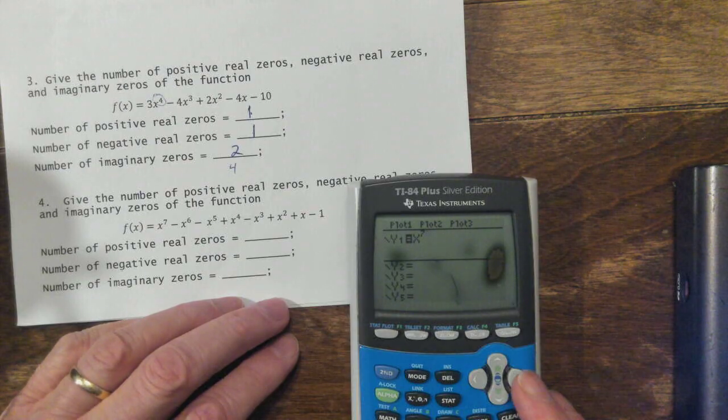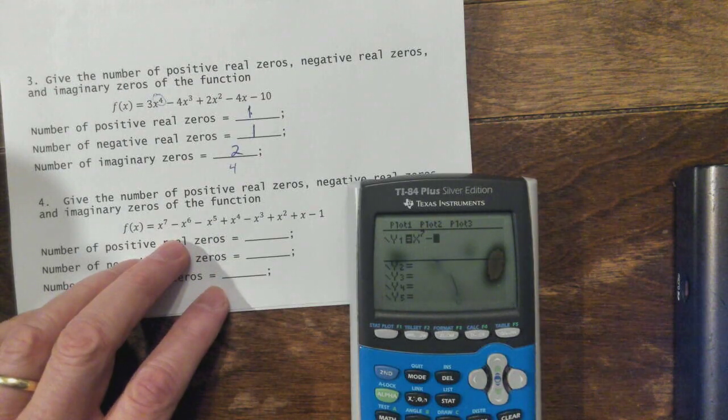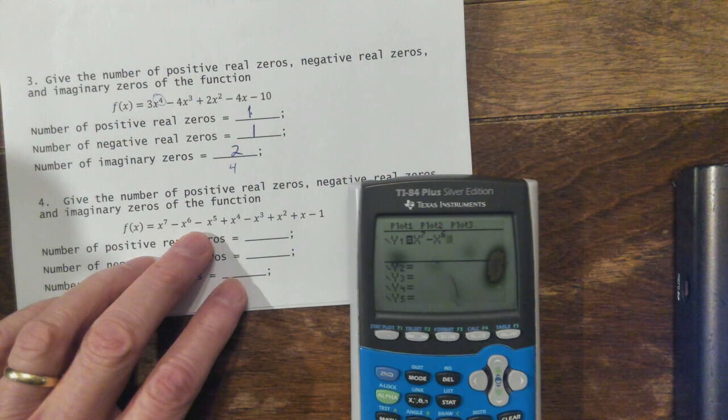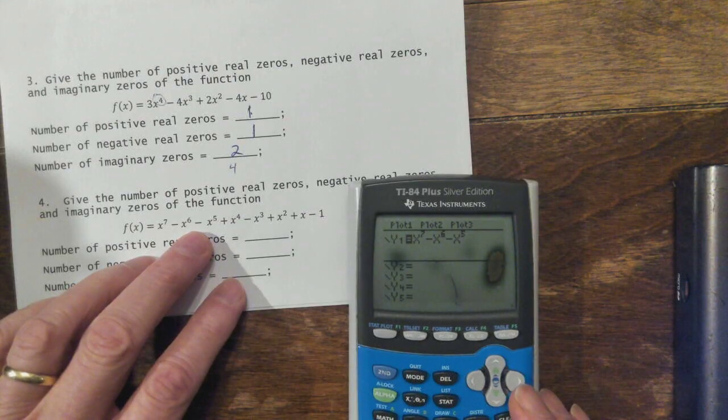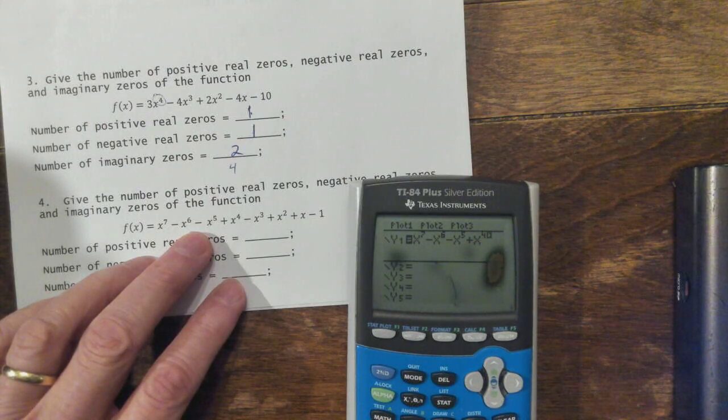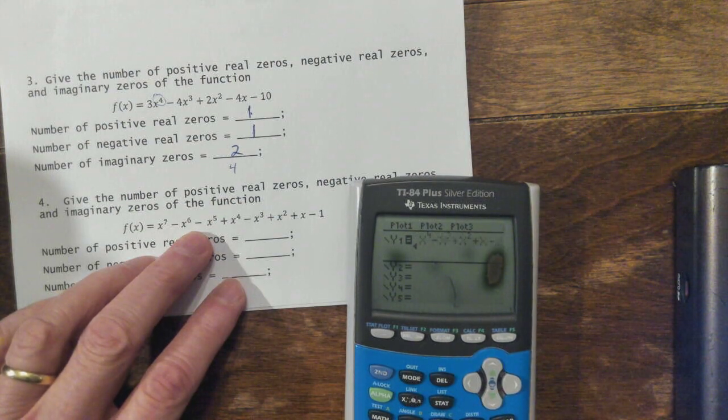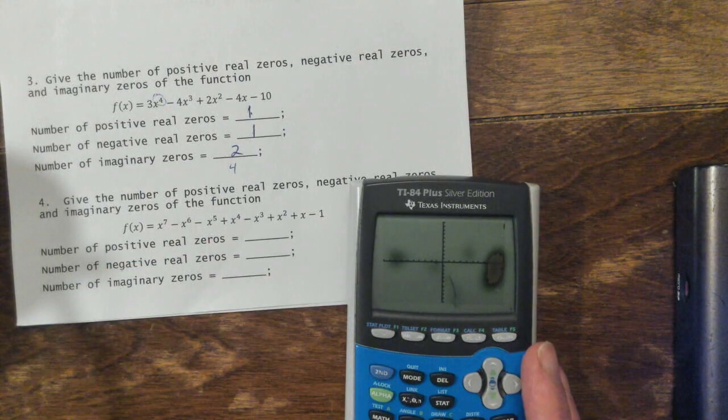So I'm going to go x to the 7th minus x to the 6th minus x to the 5th plus x to the 4th minus x to the 3rd plus x squared, let's use that one, plus x minus 1. I think I got it all in there right.